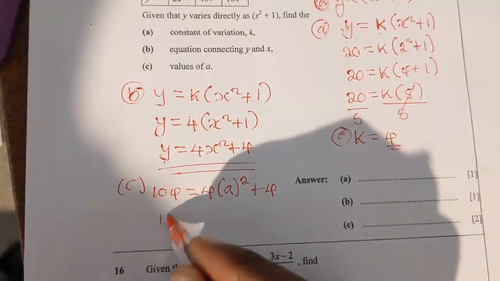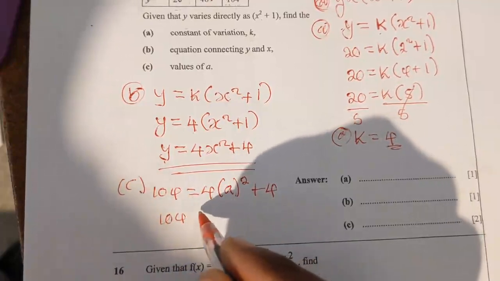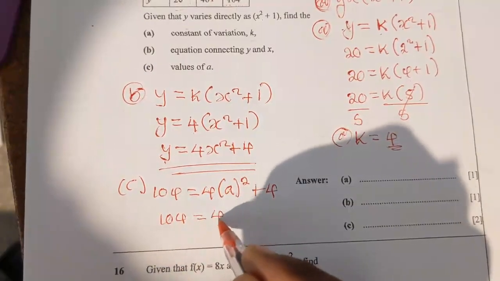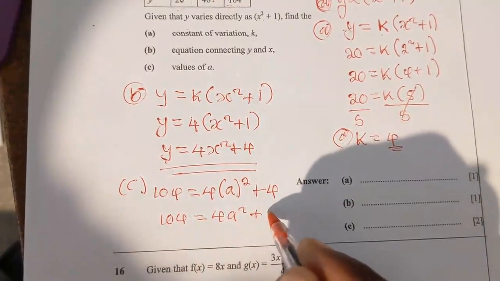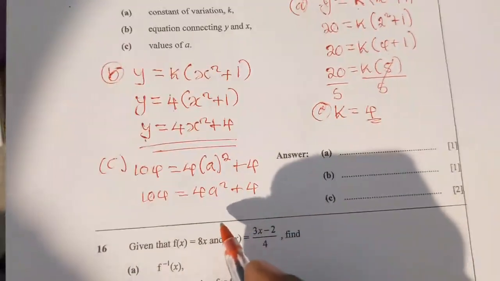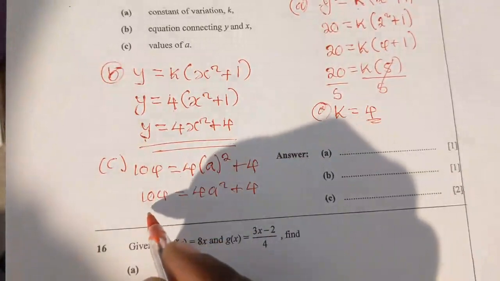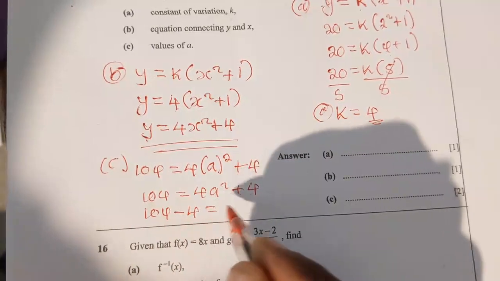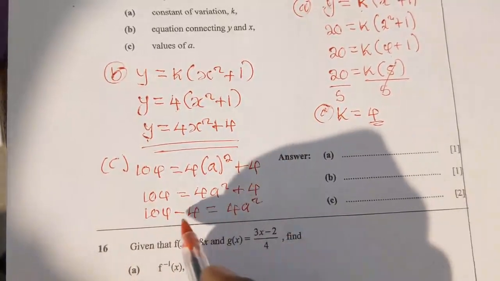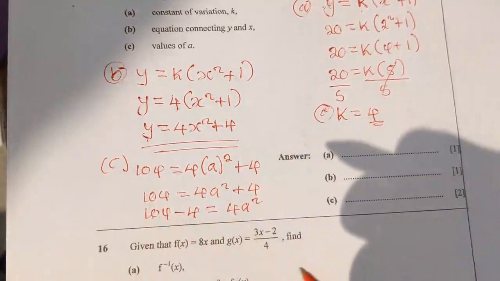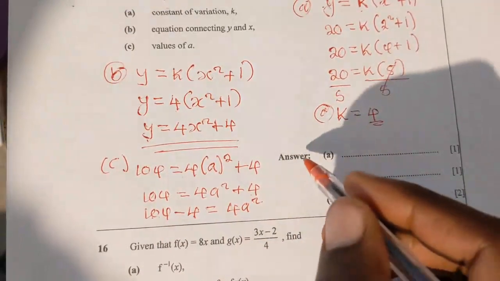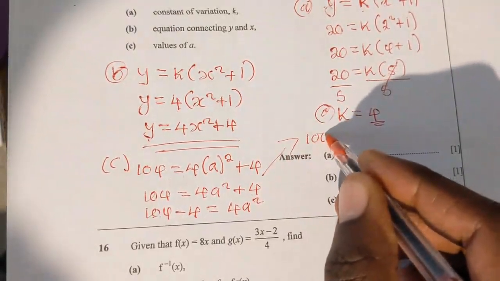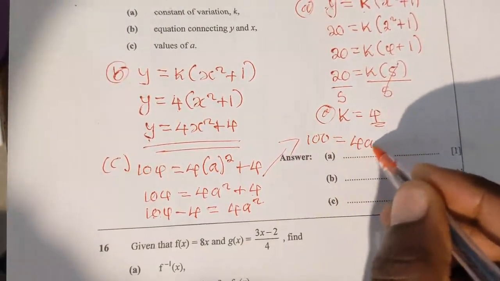Then 104, 4 times this is going to be 4a squared plus 4. You can collect the like terms, so 104 minus 4 is equal to 4a squared. 104 minus 4 is going to be 100, so 100 is equal to 4a squared.